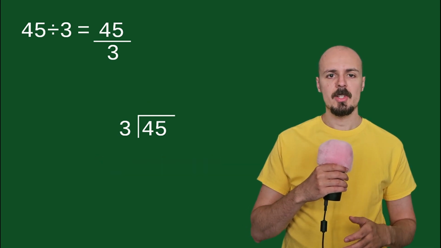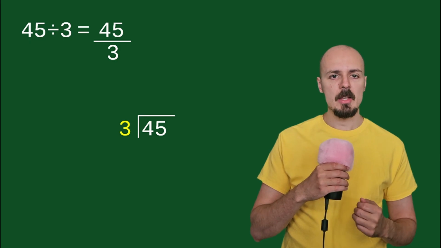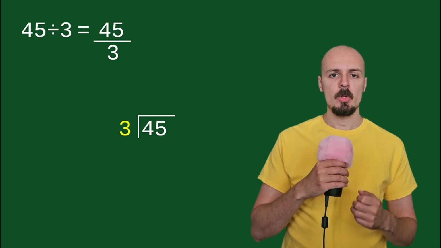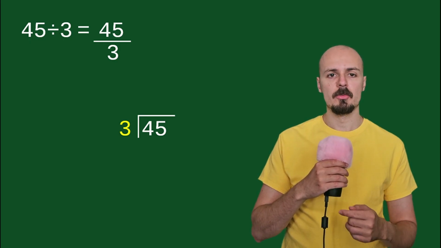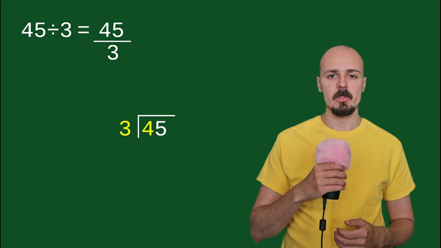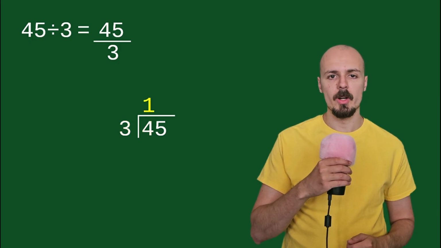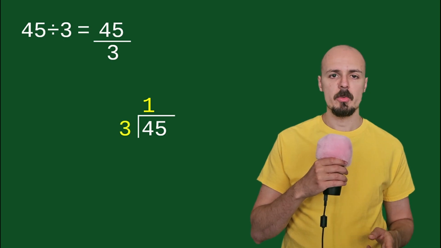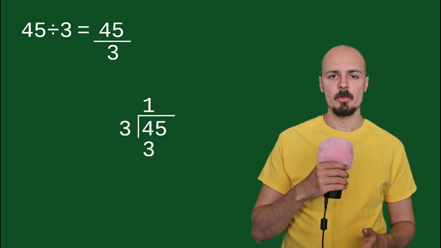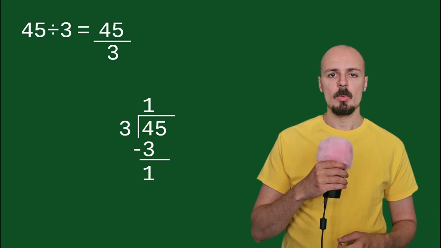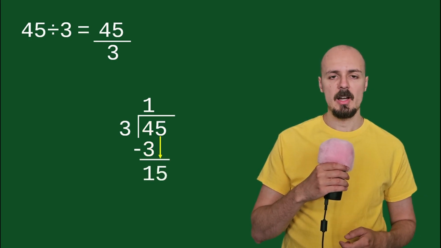Well, first you'll want to take this number 3 and ask yourself, how many times will 3 fit inside of 4? And the answer, of course, is 1. And you'll write that number right here, above the 4. Next, you'll do 1 times 3, which is 3, and you'll write that here. Next, you'll subtract 3 from 4, giving us 1. Then we'll bring down the next digit, 5, giving us 15.